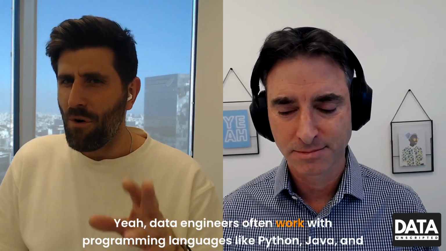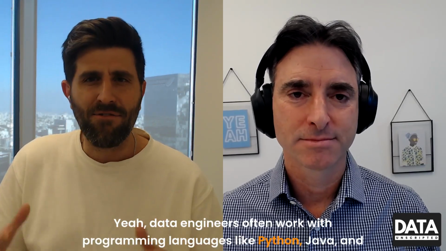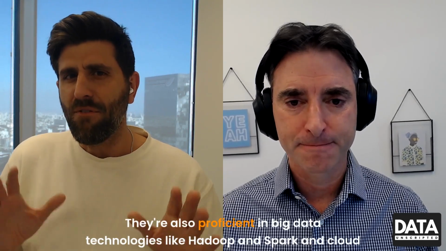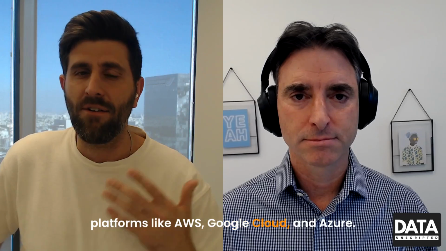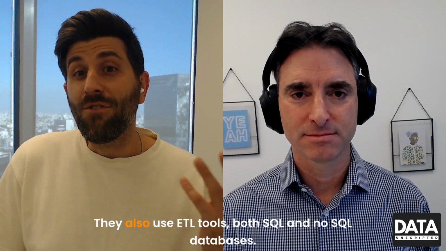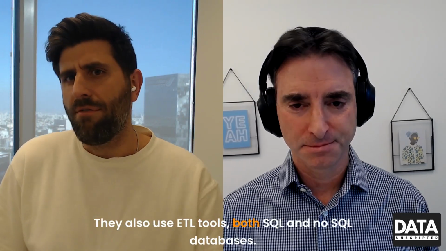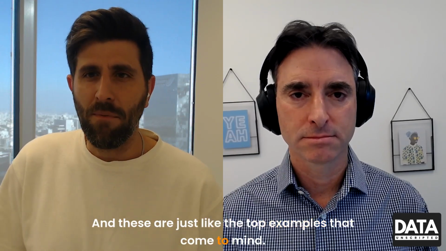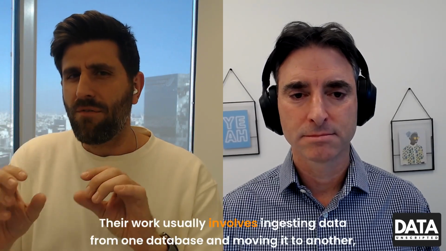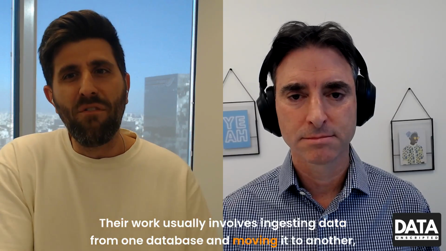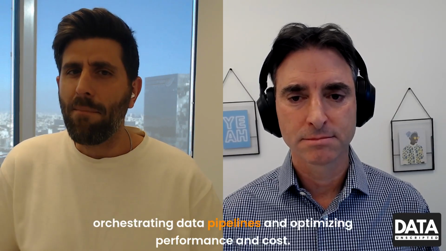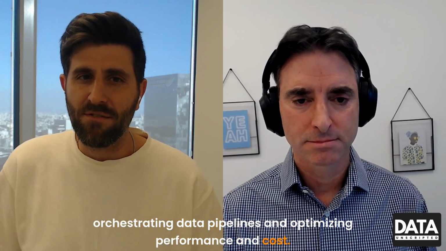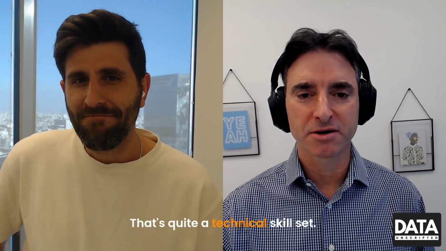Data engineers often work with programming languages like Python, Java, and Scala. They're also proficient in big data technologies like Hadoop and Spark, and cloud platforms like AWS, Google Cloud, and Azure. They also use ETL tools, both SQL and NoSQL databases, and these are just the top examples that come to mind. Their work usually involves ingesting data from one database and moving it to another, orchestrating data pipelines, and optimizing performance and cost. That's quite a technical skill set.